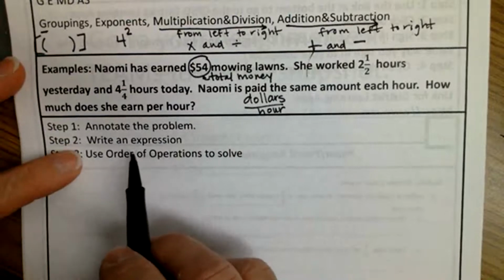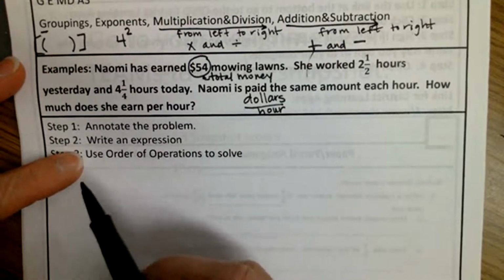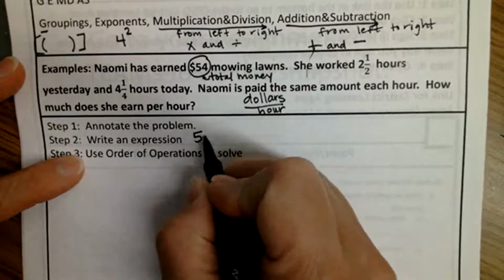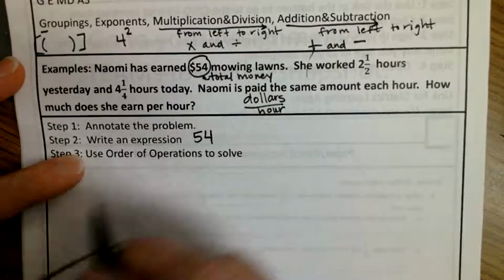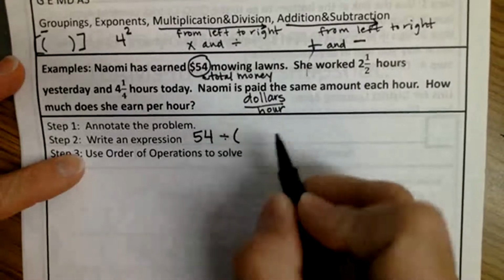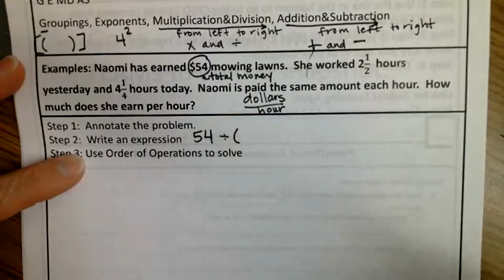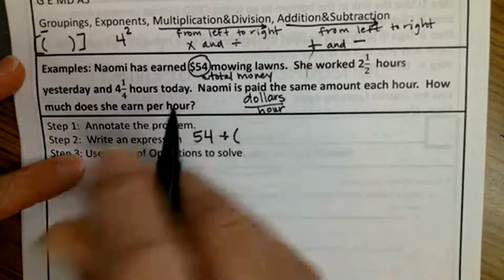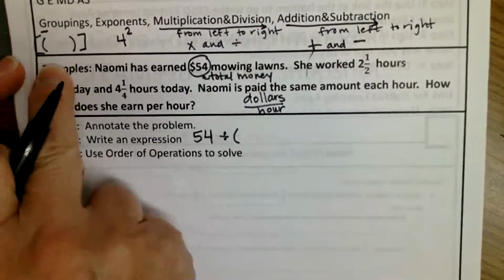So the second step is to write an expression, which basically means a math problem. I know I have to take the total dollars and divide it by the total hours, but I have to add up the total hours first. So I'm going to put those in parentheses because groupings come first.